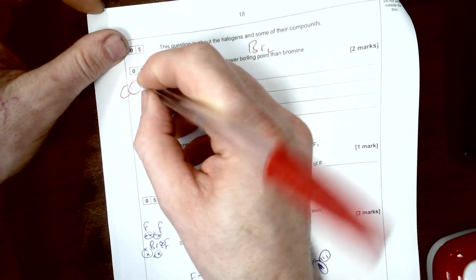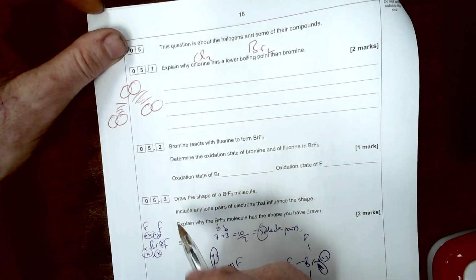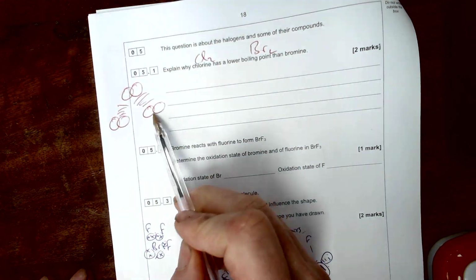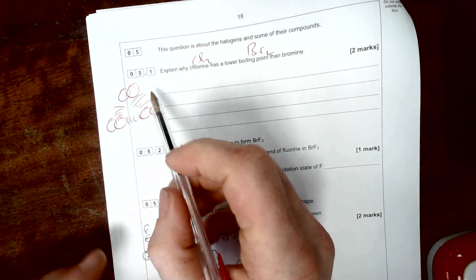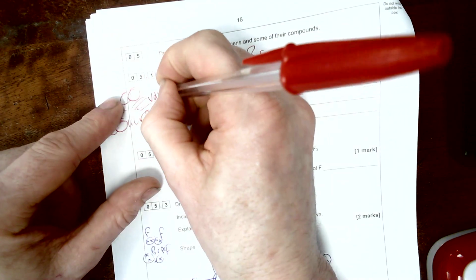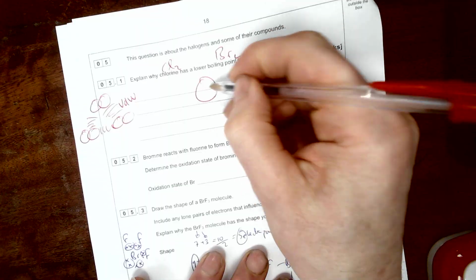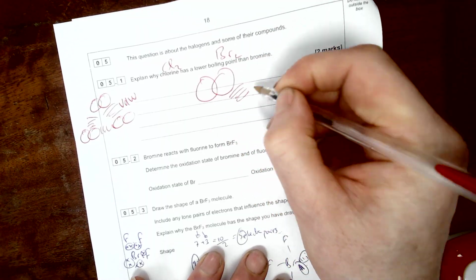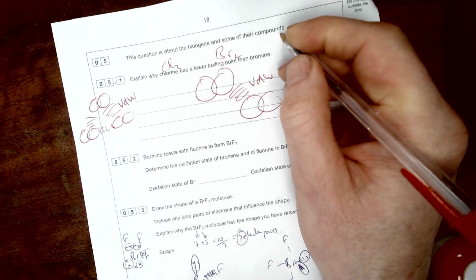Here's a chlorine molecule. I'm going to draw some liquid chlorine, or a little diagram that represents liquid chlorine. There's a Cl2, there's a Cl2, there's a Cl2. What makes liquid chlorine a liquid is the molecules are attracted to each other by van der Waals forces, intermolecular forces. Here's bromine. There's a bromine molecule, there's another bromine molecule, and there's a van der Waals force between.